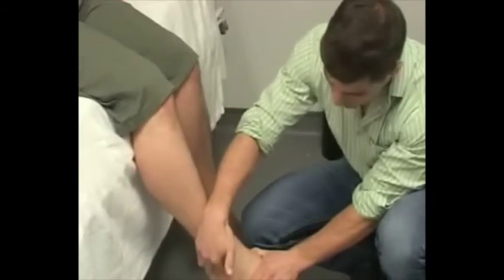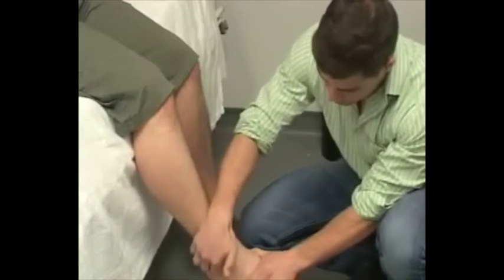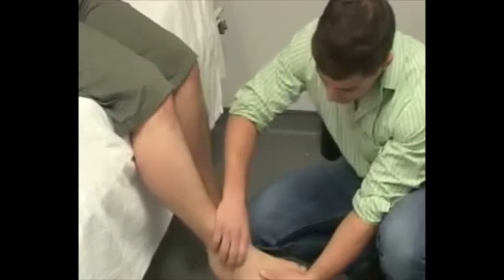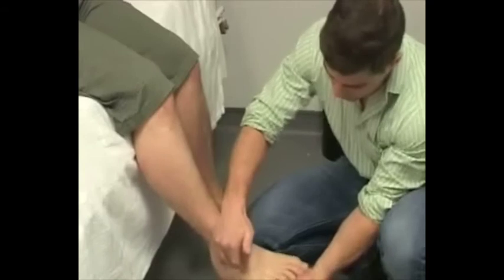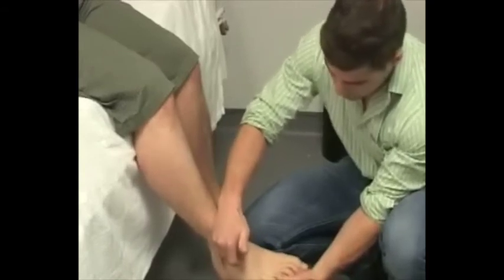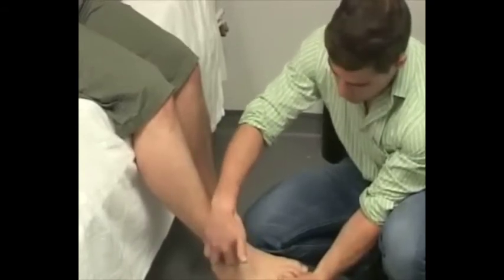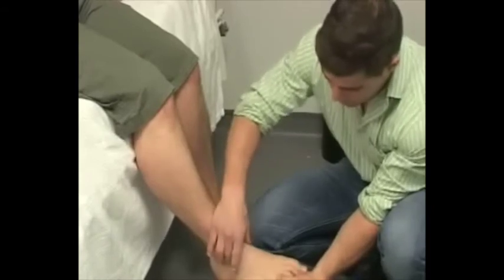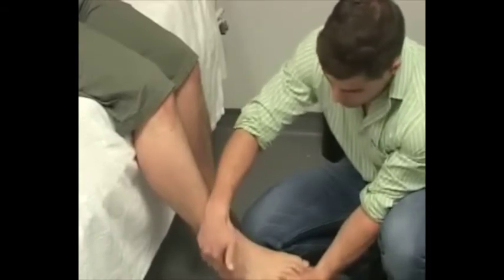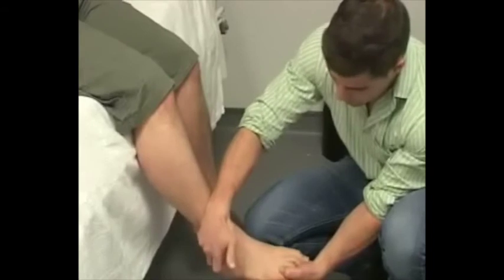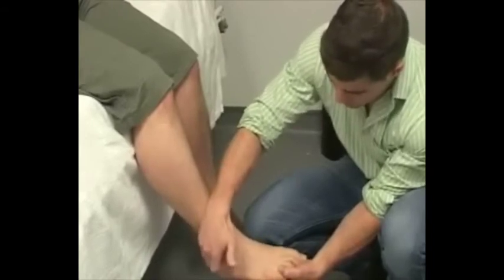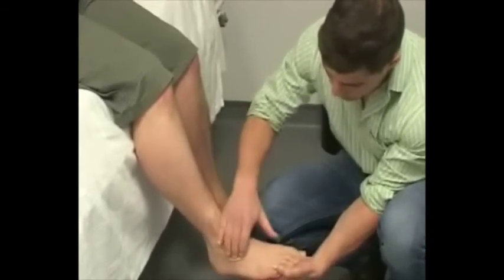Posterior to the lateral malleolus, you can palpate your peroneal tendons. Working your way around laterally, you can feel for any tenderness over the anterior talofibular ligament, and then also the posterior side, as well as the talocalcaneal ligament.